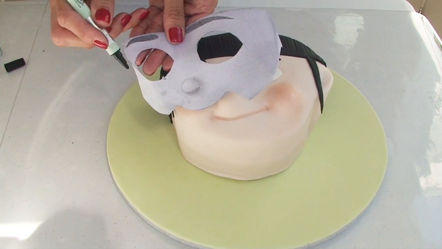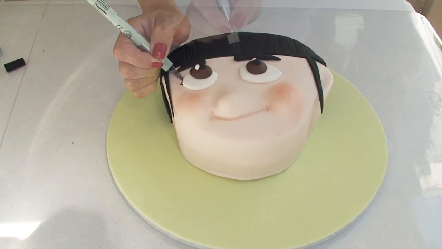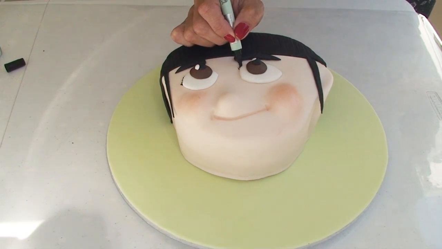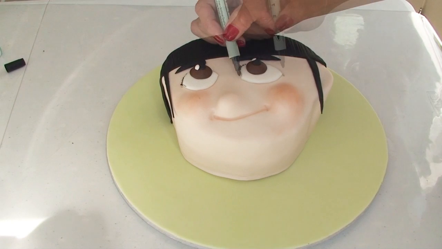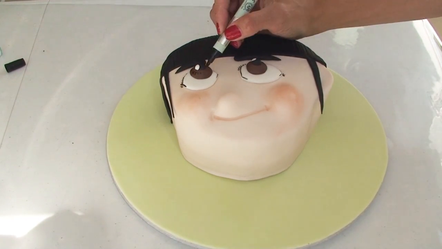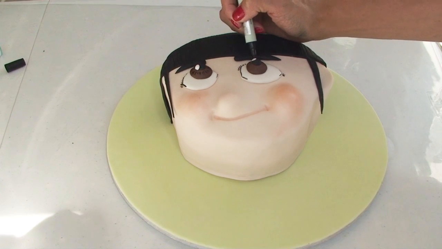Looking back at the stencil, we can see a few eyelashes on Agnes's face, so using the black edible marker I'm just going to go around her eyes and add some tiny black strokes to create her eyelashes. You can also add a little bit more detail to the eyes with some black straight lines in the brown parts of her eyes.